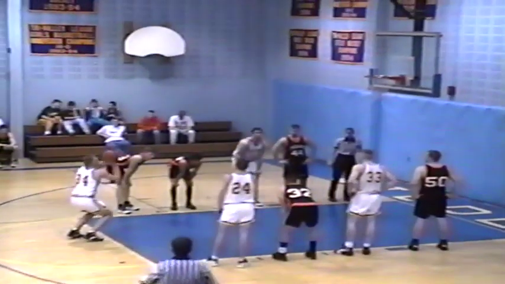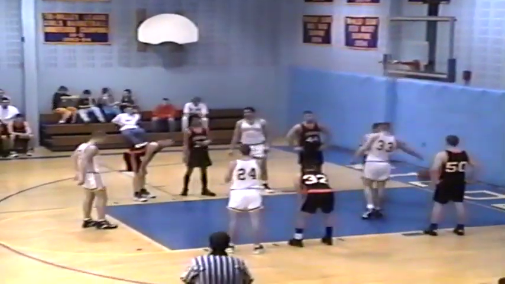Here's a long outside shot by Robertson. It's good. Brian Robertson from three. That was about 26 feet out or something. Man, there's Beaver coming back for two, but he is fouled, and he will go to the line shooting two. Beaver at the line shooting two. His first shot is good.